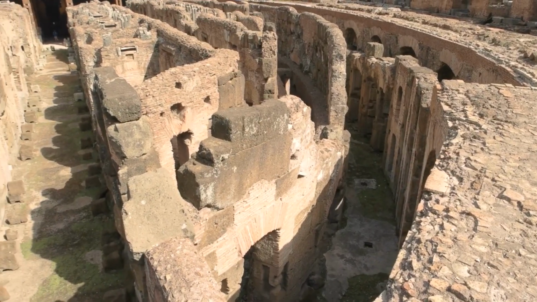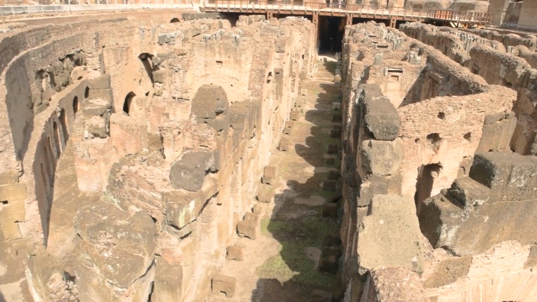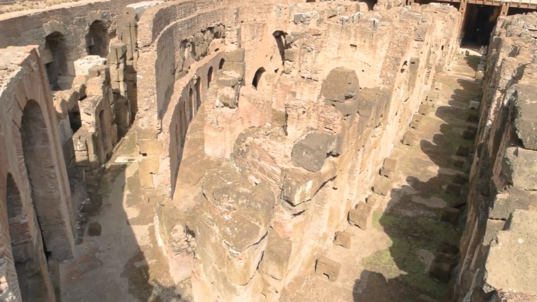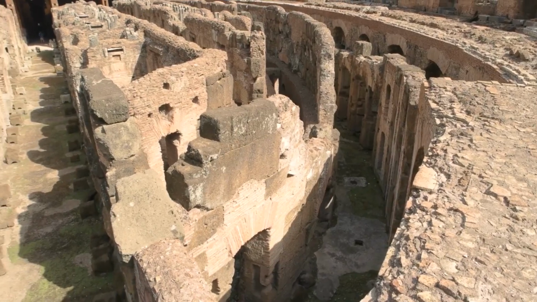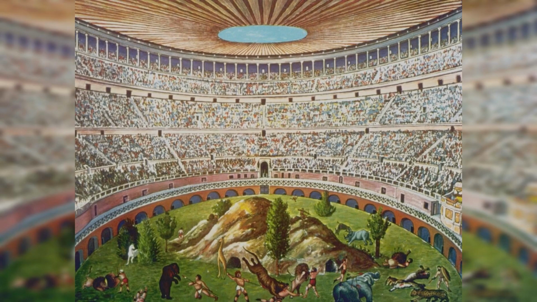These undergrounds had different functions related to the shows. Here there were rooms for the beasts, for those condemned to death, for the gladiators, for the machines. However, these changes no longer allowed the arena to be flooded, and naumachia became impossible. From Domitian onwards, the arena was reserved for munera, the gladiator games, and venationes, the hunts of wild animals.